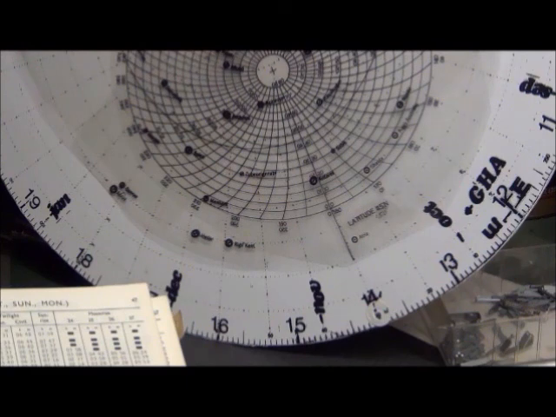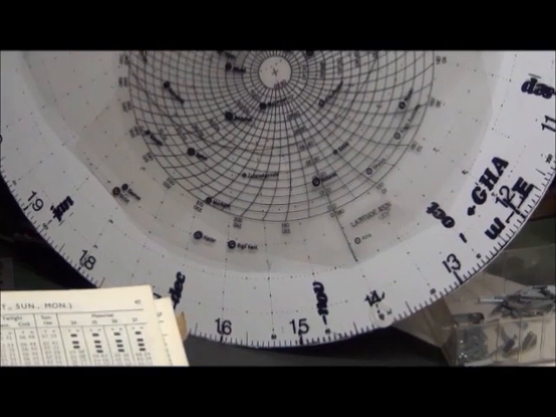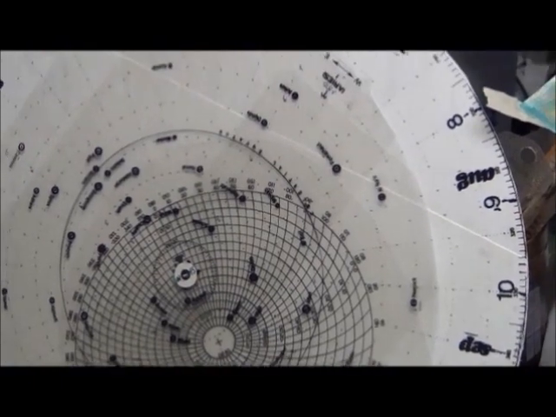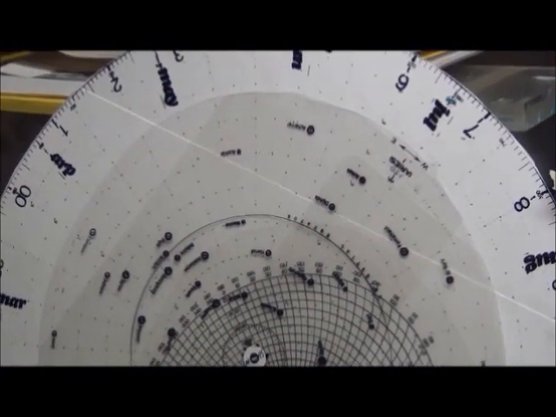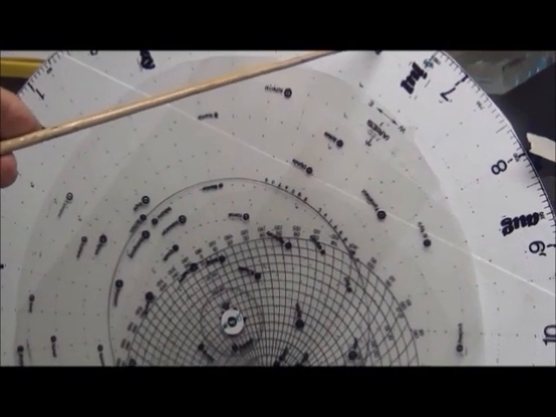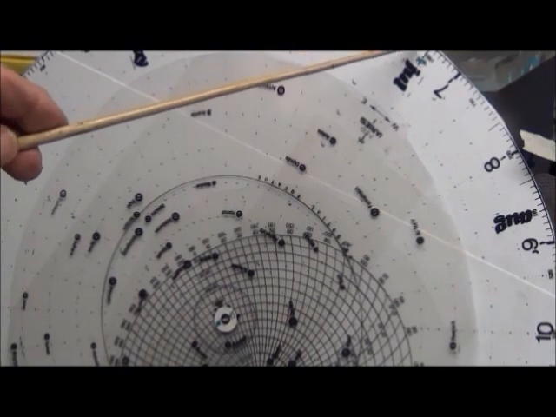Now the second thing we did was look up the first point of Aries, and if you remember, it was 275 and roughly 3 degrees more, 278. So we put Aries at 278.